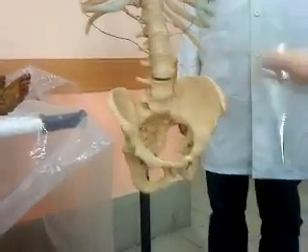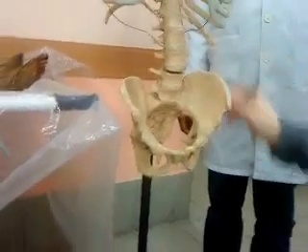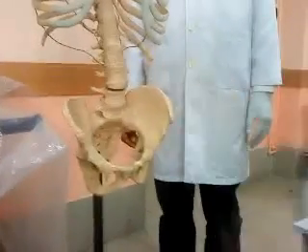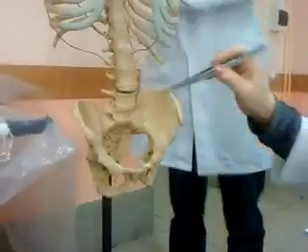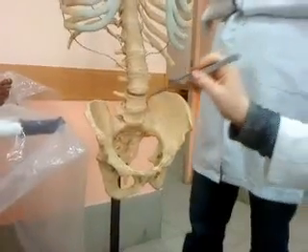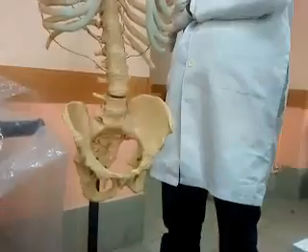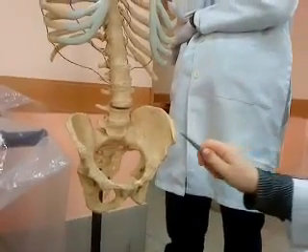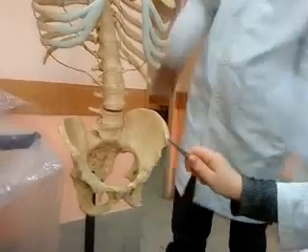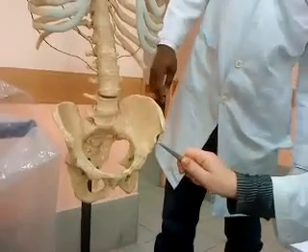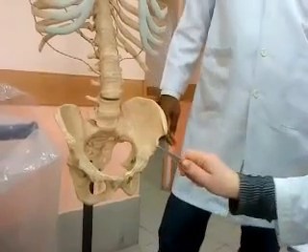Pelvic bone, os coxa. Here will be iliac fossa, here will be iliac crest.